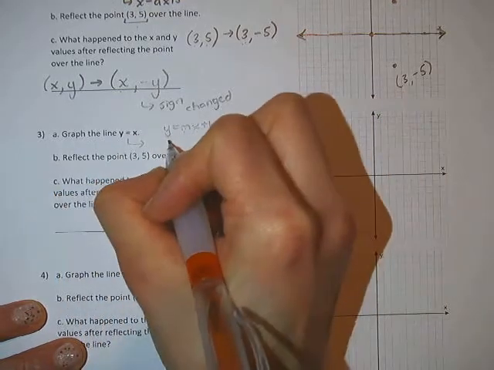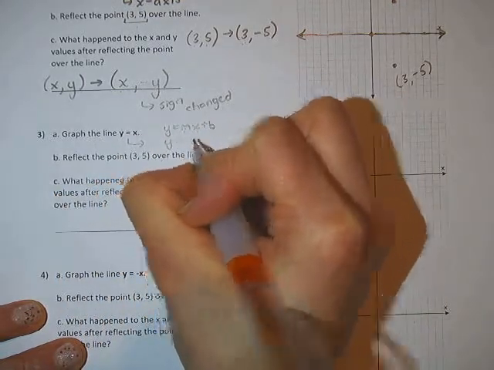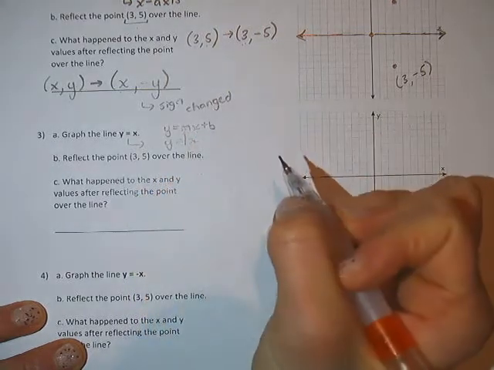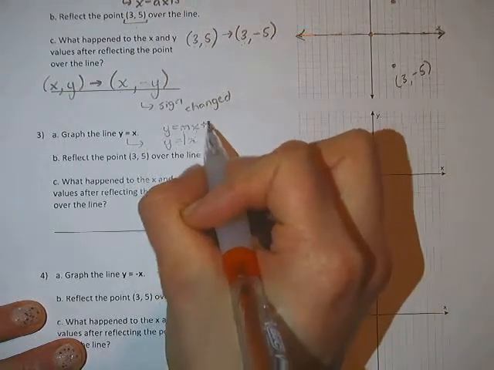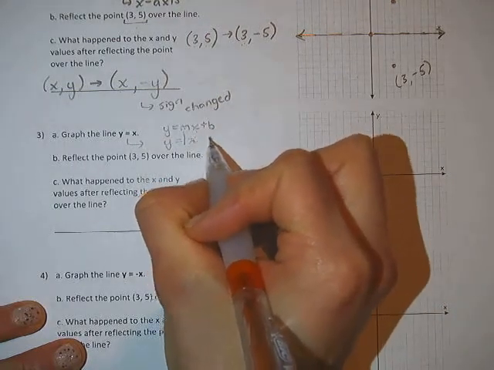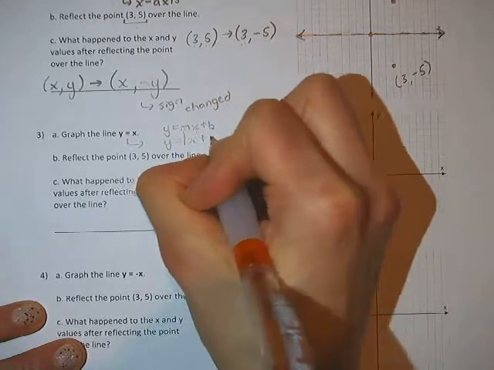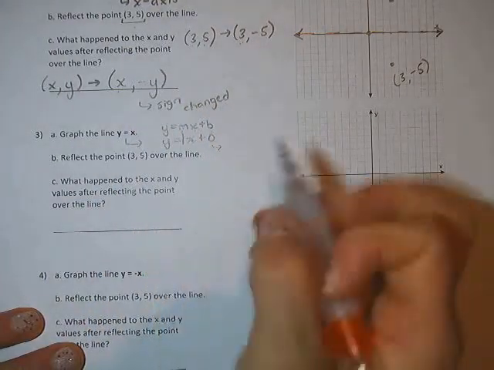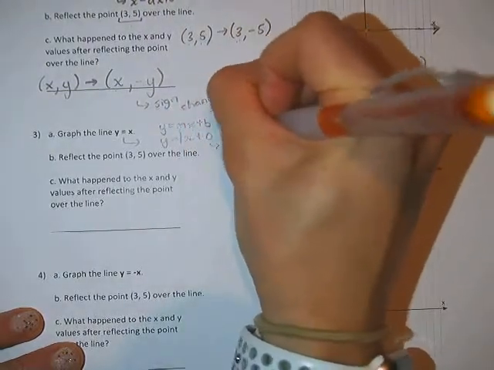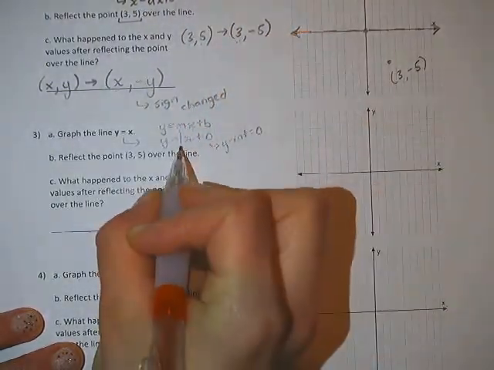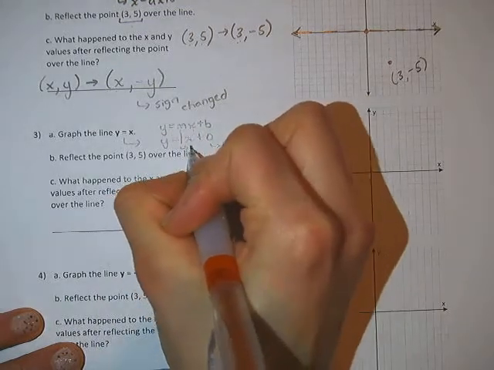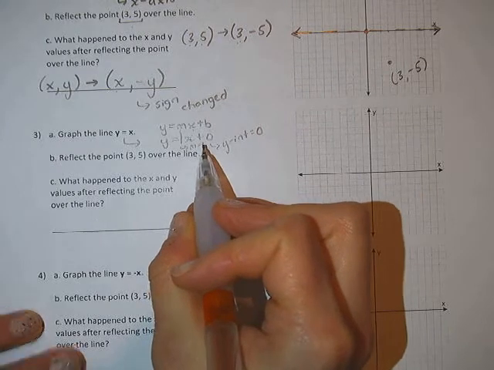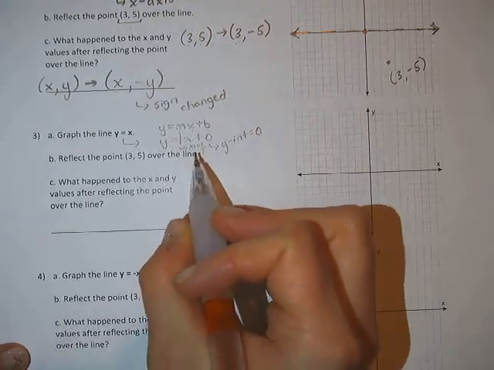So if we look at this, it's y = x. What's the number in front of x? Well, if there's not a number, it's understood to be a 1. And the number being added or subtracted, well, there's not one, so that's the same thing as adding a 0. So we know the y-intercept is 0. It's going to cross the y-axis at 0. And then the slope is 1. So that means when I graph it, I have to go up 1 and then right 1 to graph my line.